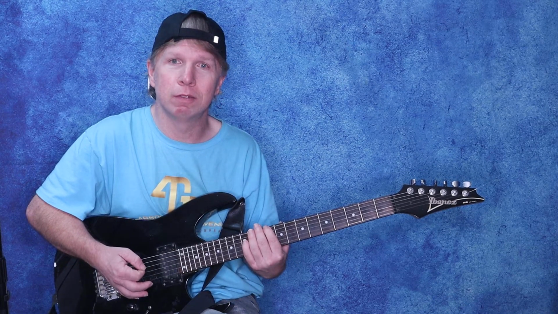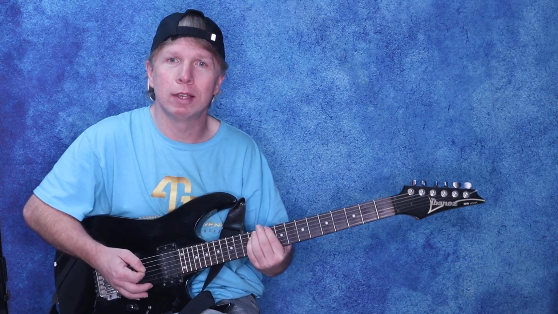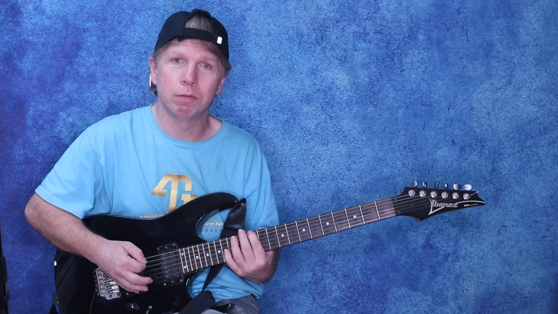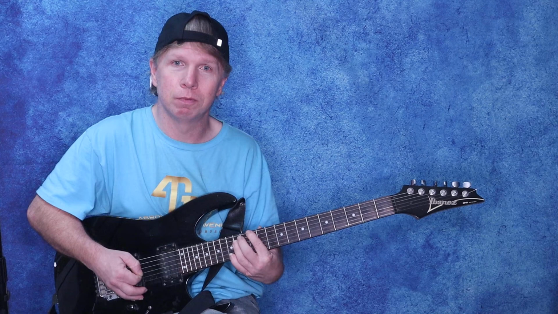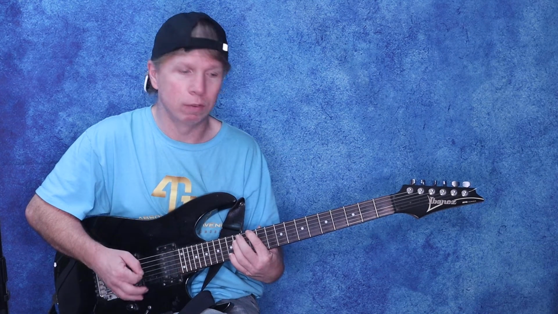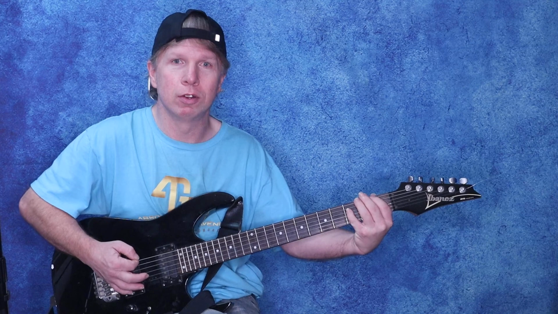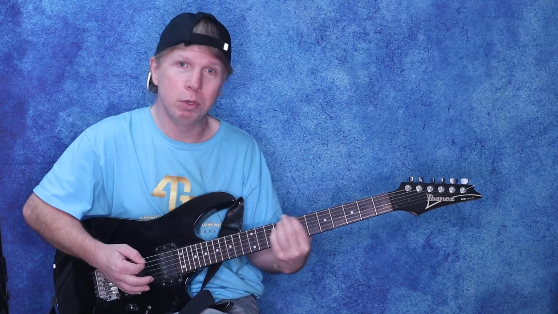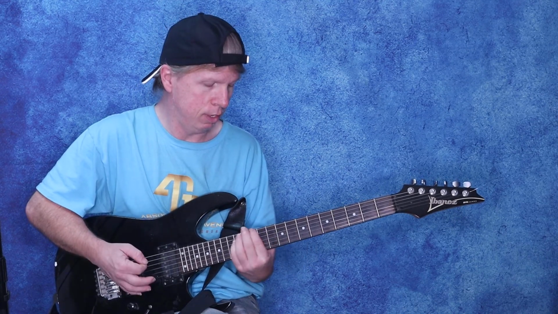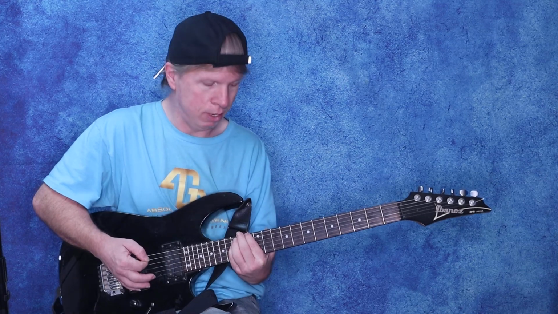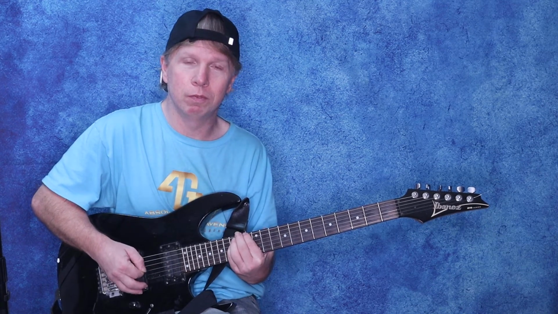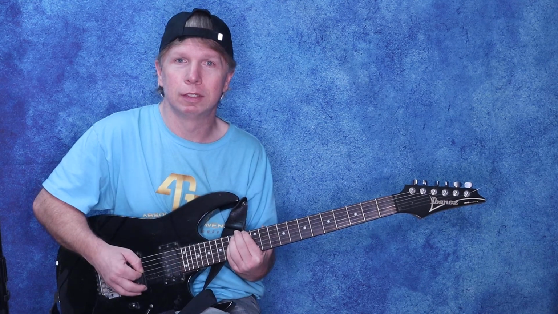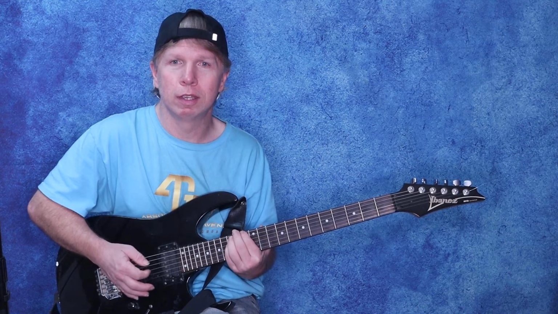10th fret D, 12th fret on the D. 12th fret, 14th fret on the D will be an E string. So now you learned F, G, A, B, C, D, E, and then the 11th fret and the 13th fret is where the F is on the low E and D string.